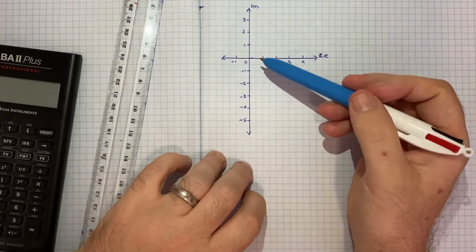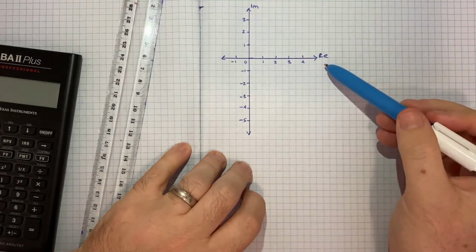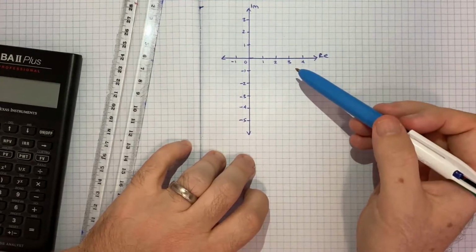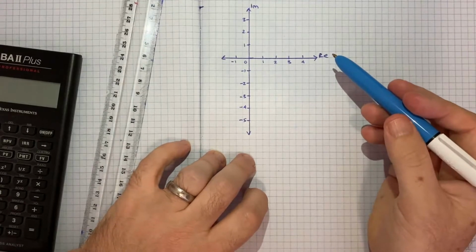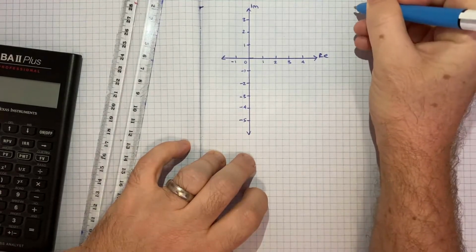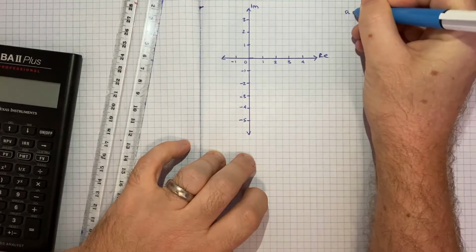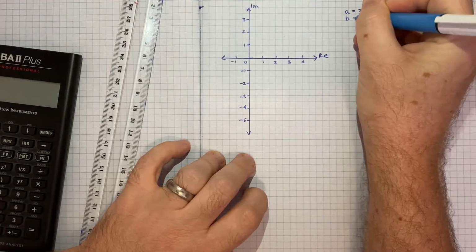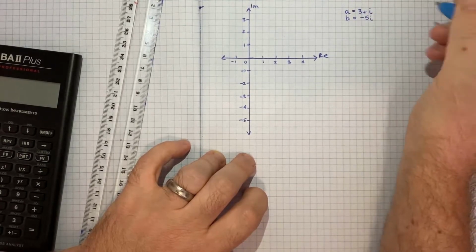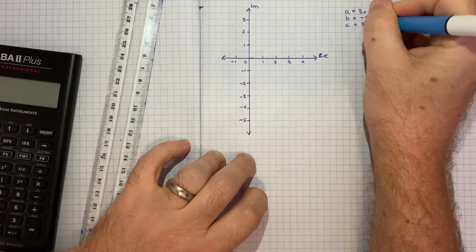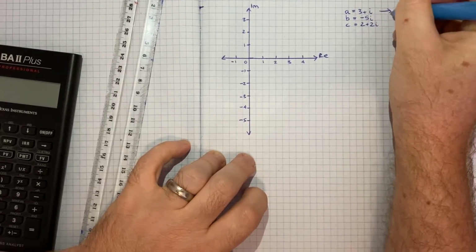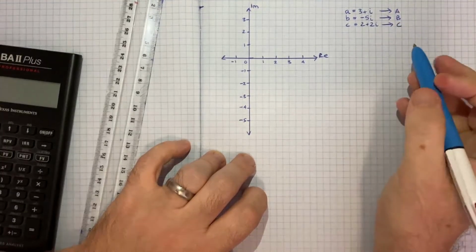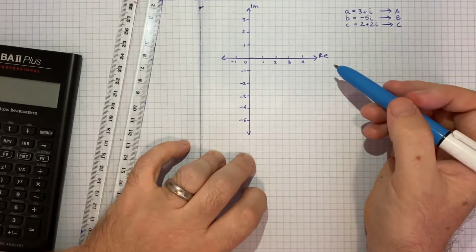Alright, so to help, I've drawn up an Argand plane here because, as the first step, we're going to plot our points and then see how we can deal with the resulting triangle. We're told that there's a complex number a, which is equal to 3 plus i, a complex number b, which is equal to negative 5i, and a complex number c, which is equal to 2 plus 2i. These will each be represented by the capital A, B, and C. So a natural first step would be to plot each of these.